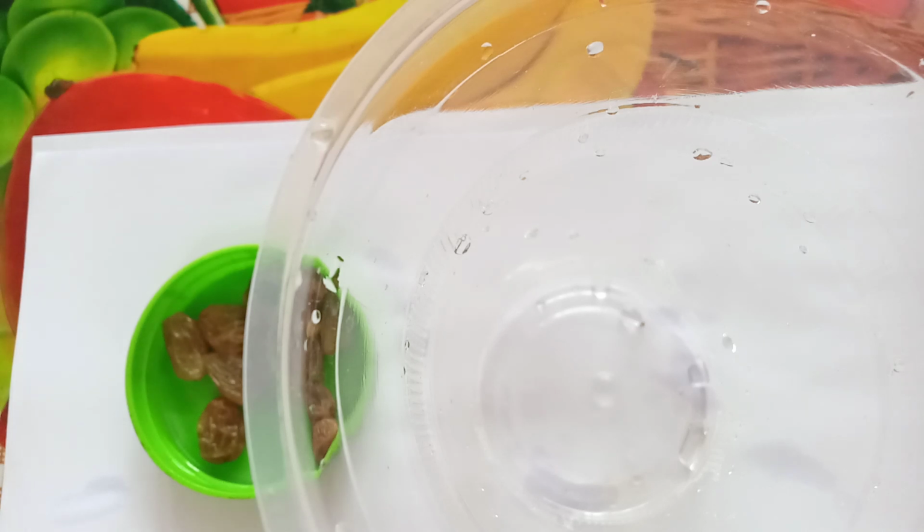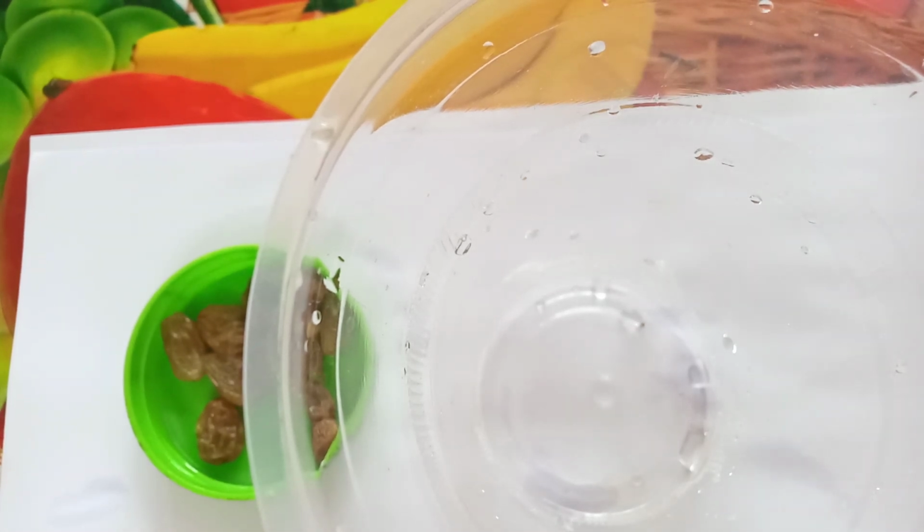You can try with normal water, but it doesn't work, because in normal water raisins won't go up and down, they won't dance. Why, I will explain clearly in detail later in this experiment.